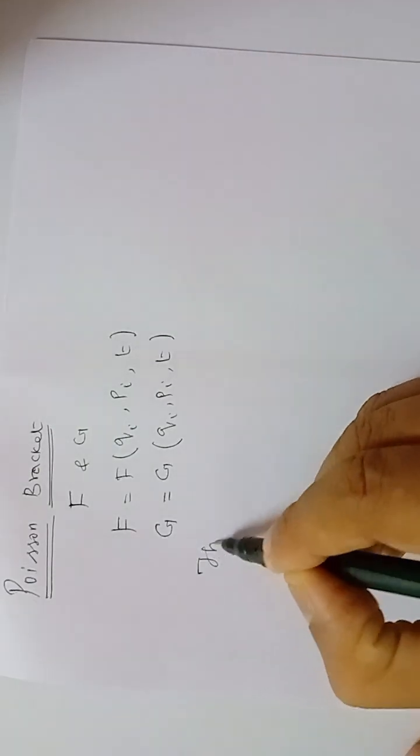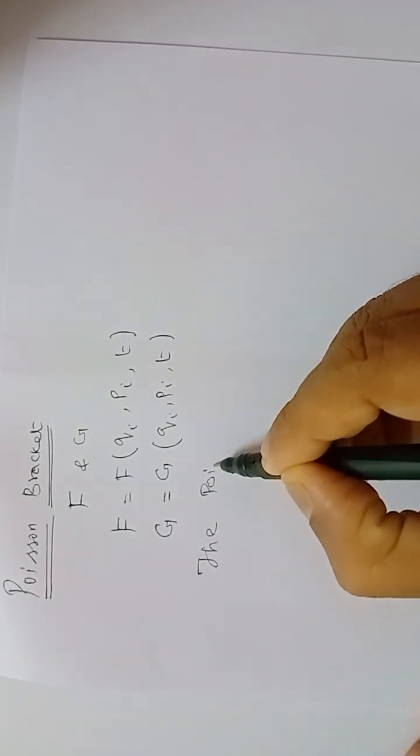The Poisson bracket is defined mathematically as follows.